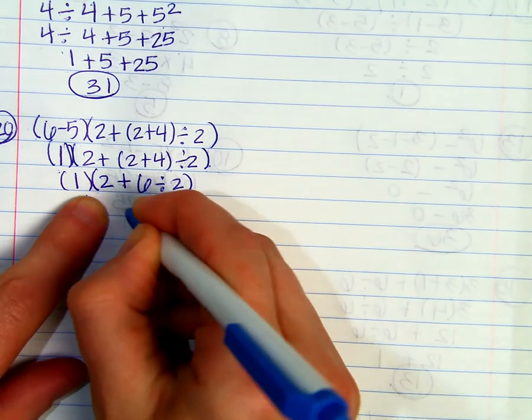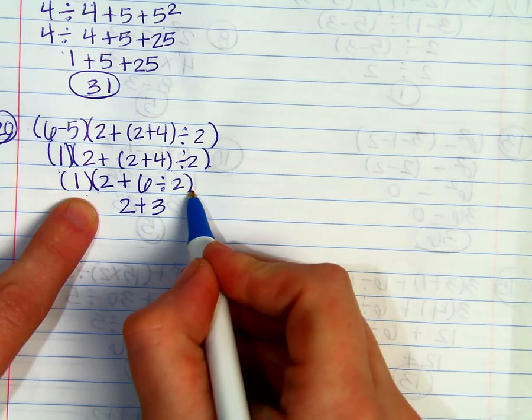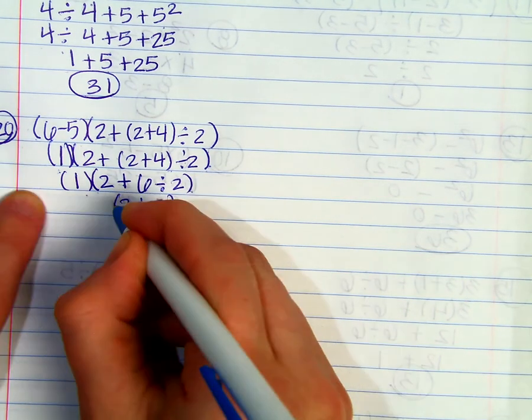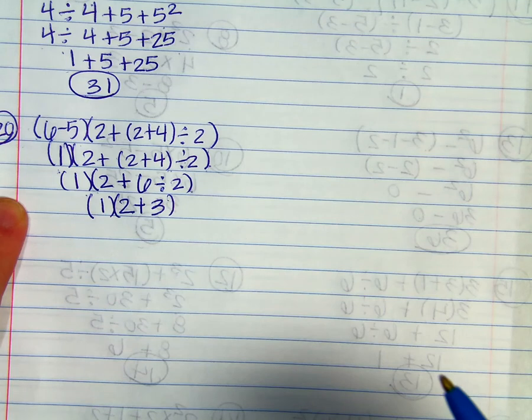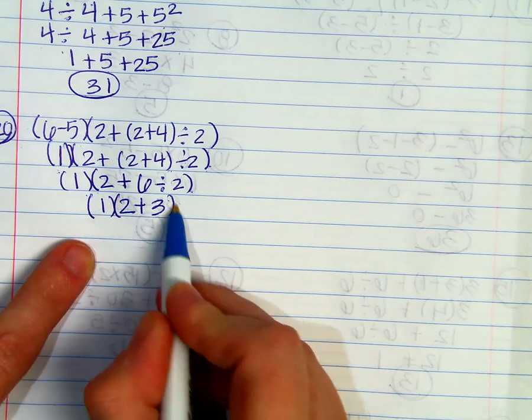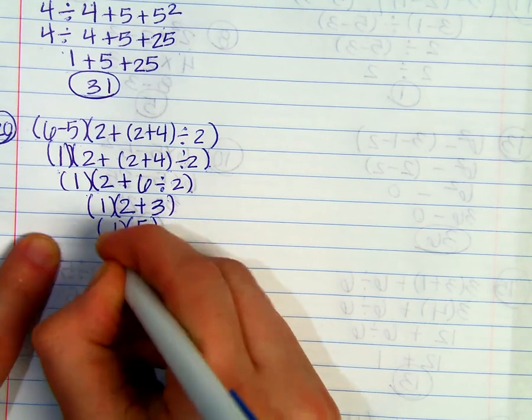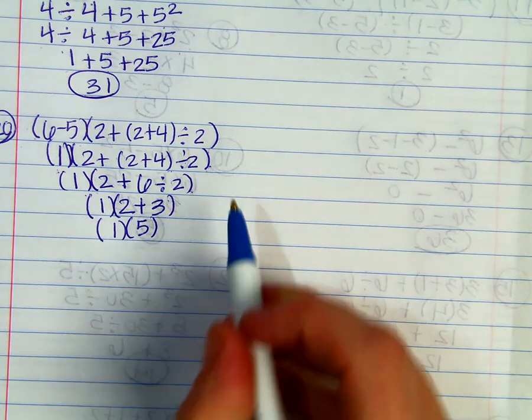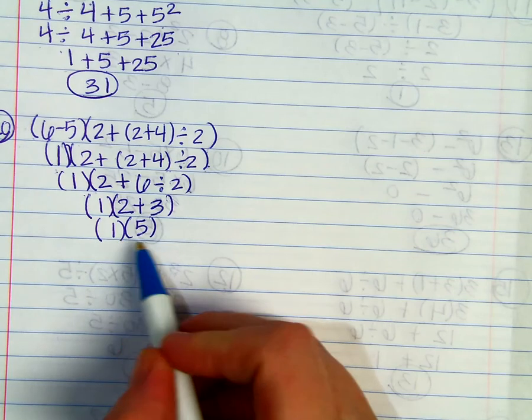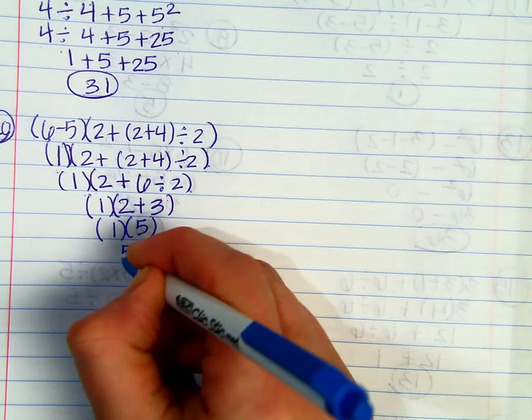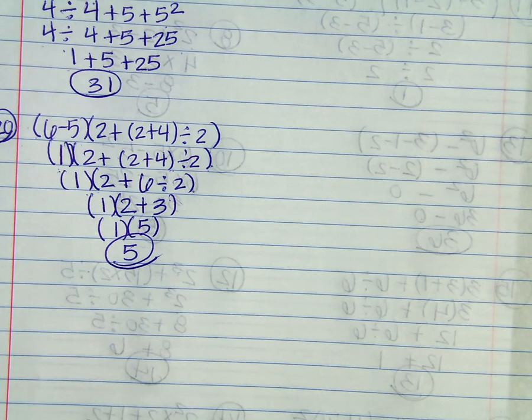Alright, you still need to finish this set. In this set of parentheses, you have addition and division. You would do division next. 6 divided by 2 is 3. Bring the plus sign down, bring the 2 down. You still need to keep this set of parentheses. You also need to keep the 1. Almost finished. We now need to do 2 plus 3, which is 5. Let's keep it in parentheses. And I brought the 1 down in parentheses. This means 1 times 5. 1 times 5 is just 5. That's your final answer.